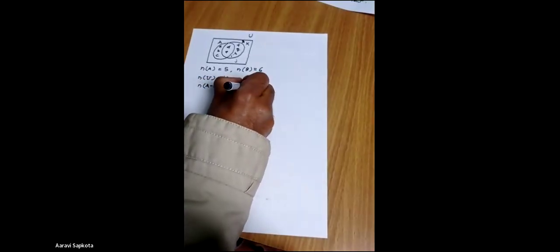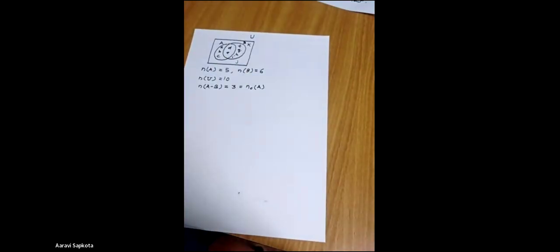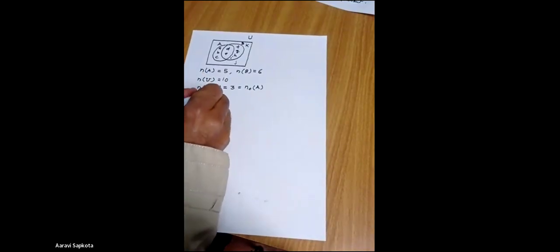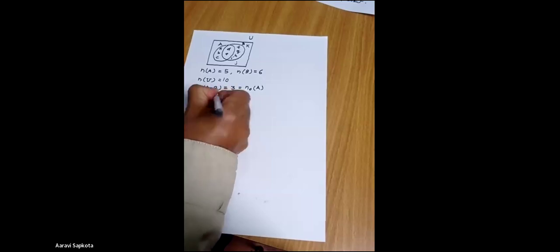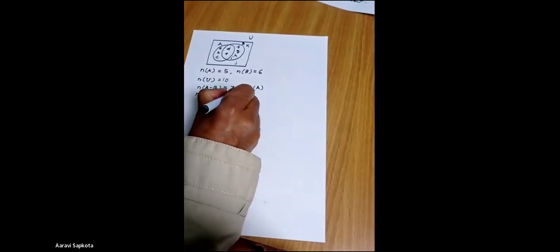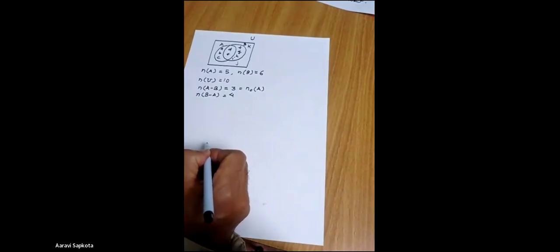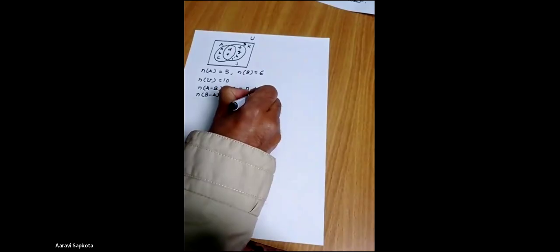And that is also called N not A. Number of elements of A only is denoted by N not A or NA minus B. Usually we denote by N not A. The elements of A which are not in B. Similarly, count the number of elements of set B minus A. Is it 4? Which is N not B.